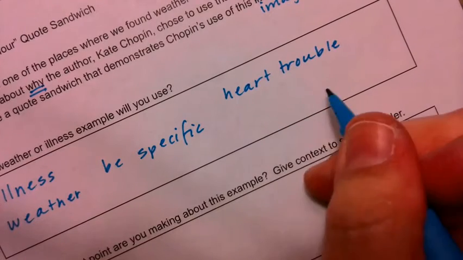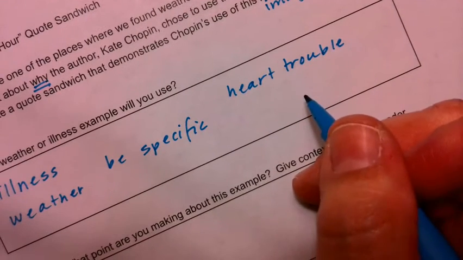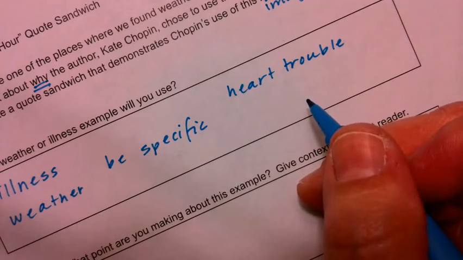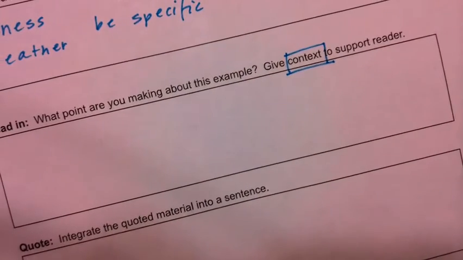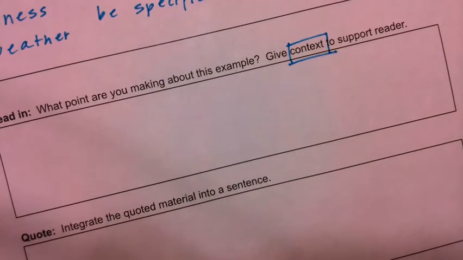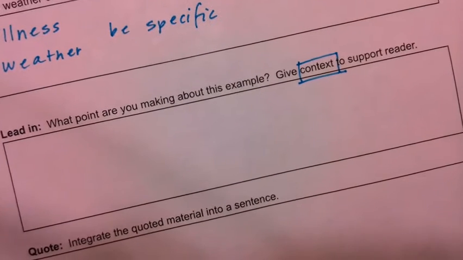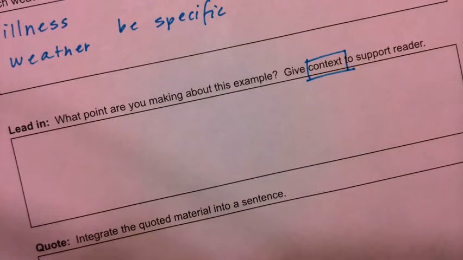Or, like I said, we haven't read yet, so I don't want to tell you what the weather imagery is. I'll let you figure that out, okay? All right, so what point is it that you're trying to make about this? And make sure that you're giving context. So you have to make sure that you're telling your reader of your quote sandwich what's going on in the story. Just a quick little overview.